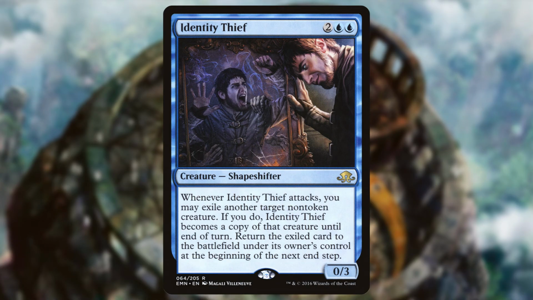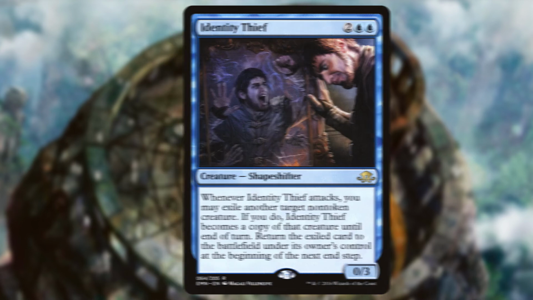He's a 4-mana 0/3. Oh, but whenever he attacks, you may exile another target non-token creature. If you do, he becomes a copy of the creature until end of turn. Then you return the exiled card onto the battlefield under its owner's control at the beginning of the next end step. So yeah, you attack, you exile a creature, and it becomes a copy of it until end of turn. But we end the turn! So technically, you exile a creature each time he attacks.